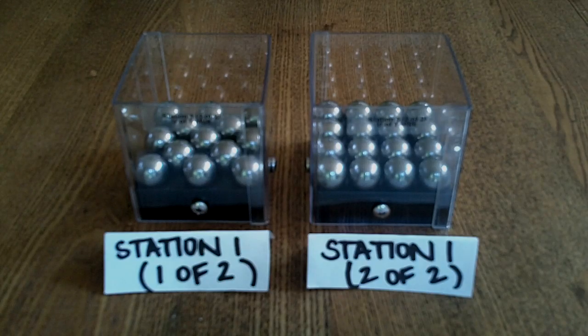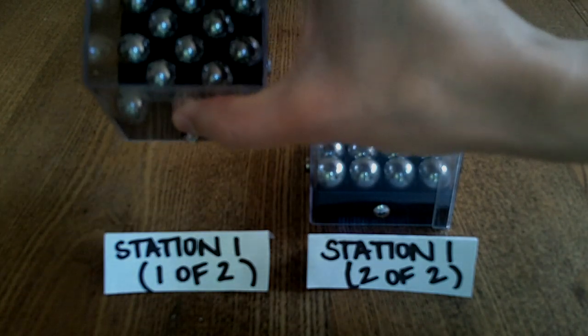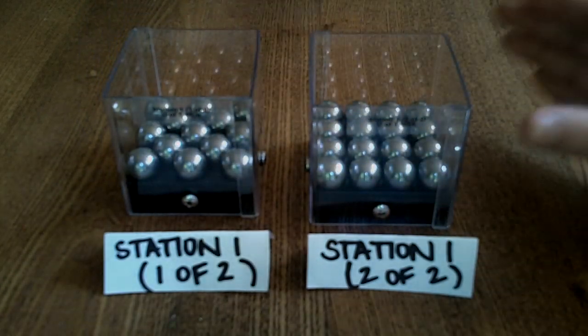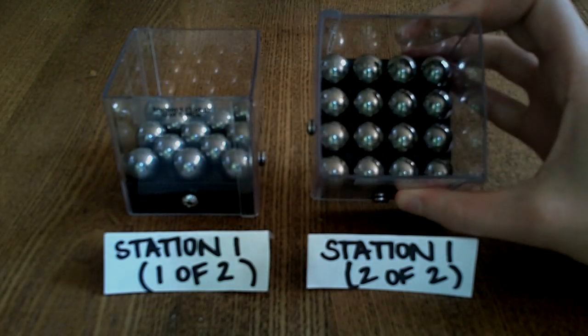As mentioned earlier, you will be completing activities at 4 stations. Station 1 is shown here and has 2 parts, part 1 of 2 and part 2 of 2. The purpose of the first station is to examine the similarities and differences between the 100 plane of FCC, shown here, and the 100 plane of simple cubic, shown here.